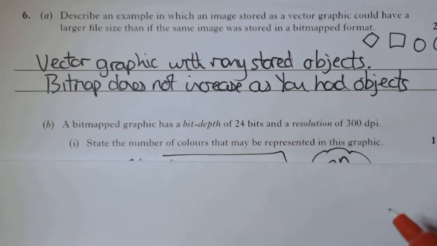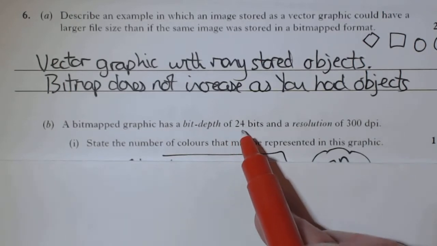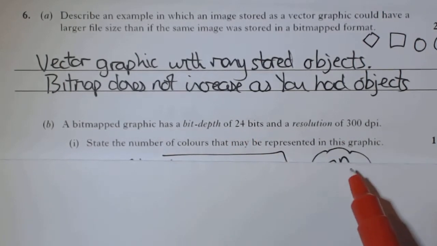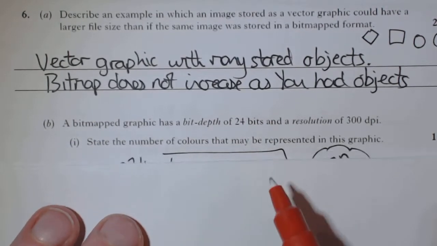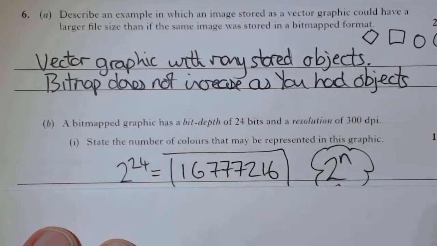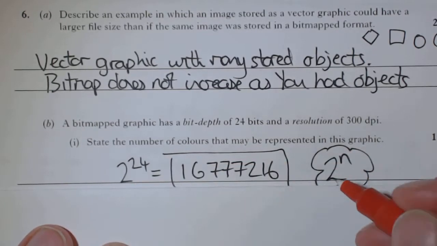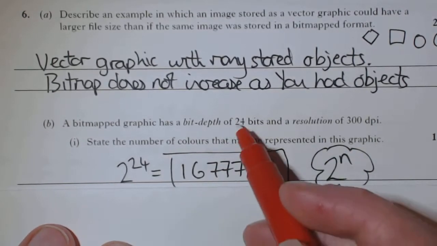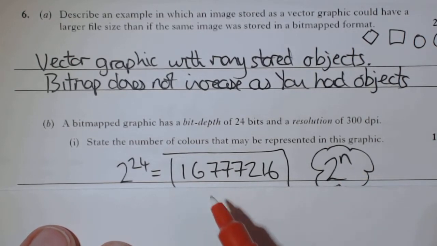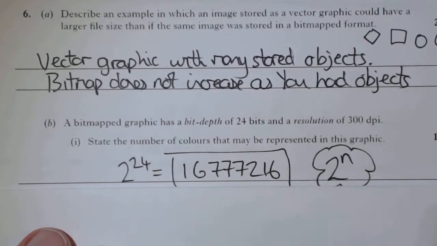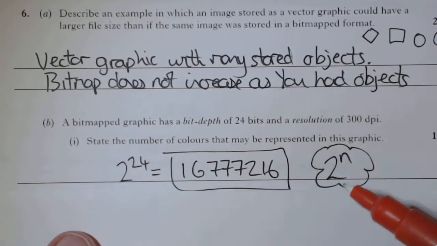A bitmap graphic has a colour depth of 24 bits and a resolution of 300. State the number of colours that you can represent. Well, this is called true colour, and it's 2 to the power of n. So what you do is you just find the number of bits, you put it into this formula, and this gives you a value of over 16 million different colours you can save using true colour.